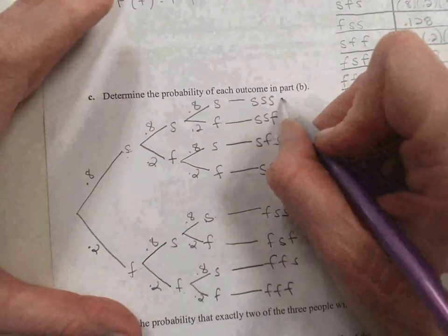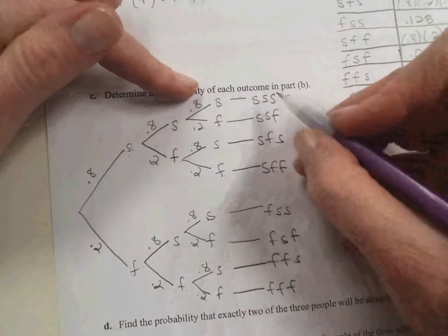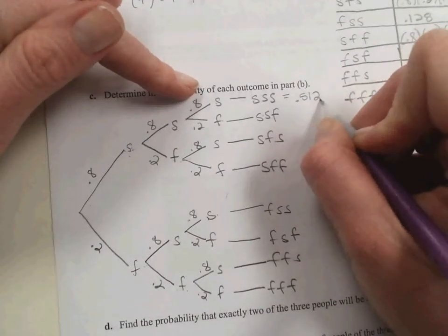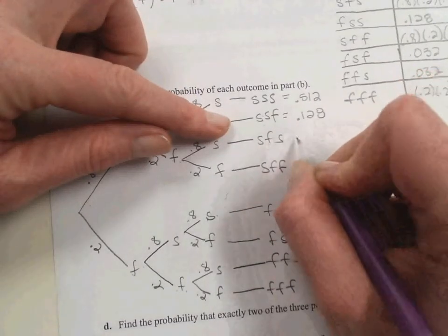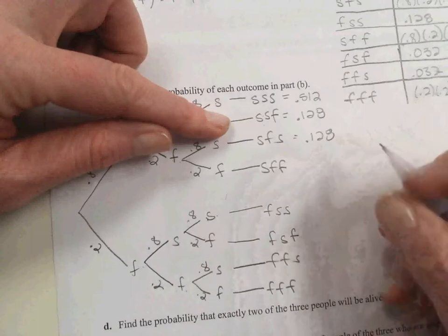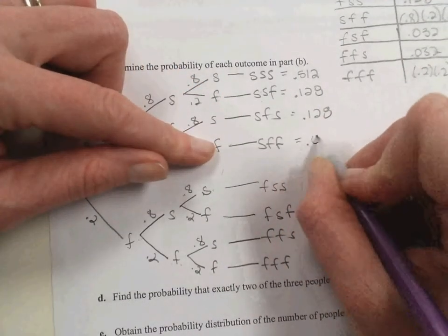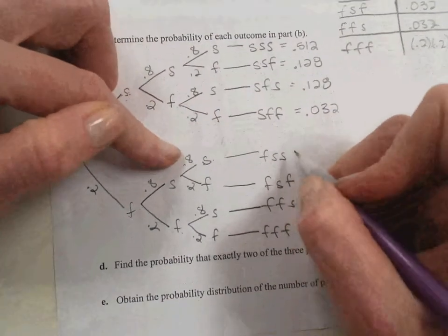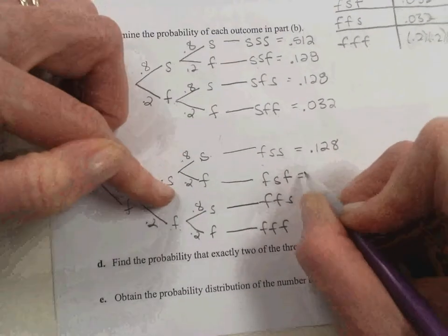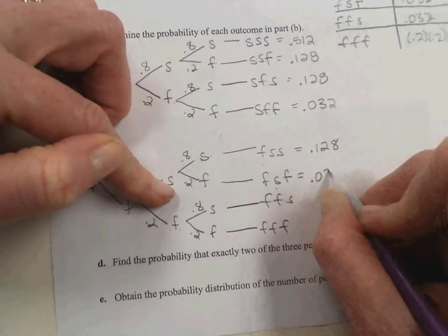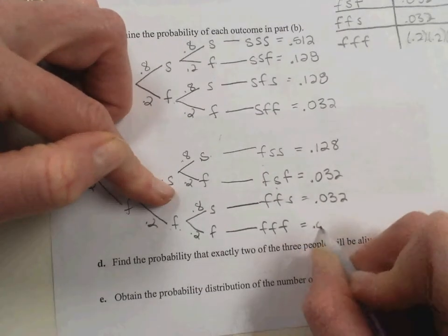Right, and then we can list out the probabilities. The way to calculate those is 0.8 times 0.8 times 0.8, which we already know is 0.512. Two successes and a fail is going to be 0.128. And then a success and two fails, which is 0.032. A fail and two successes, back to 0.128. Two fails again is 0.032. And three fails.